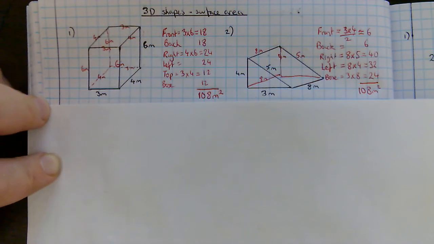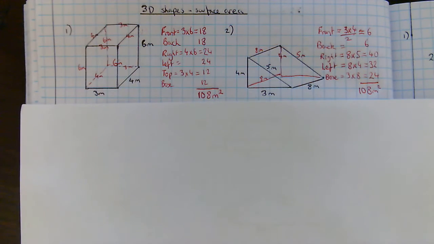Okay, pause the video now while you write down those worked examples. Once you're done, unpause the video and have a go at the questions beneath.